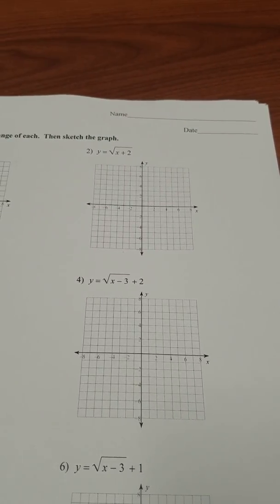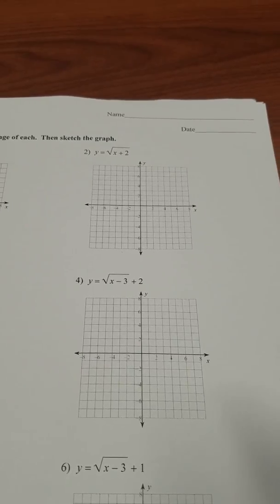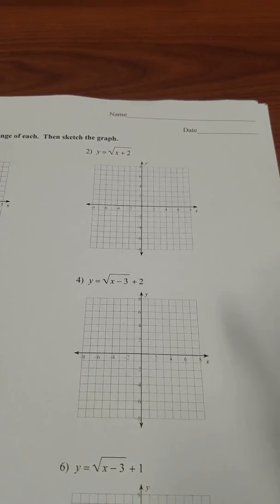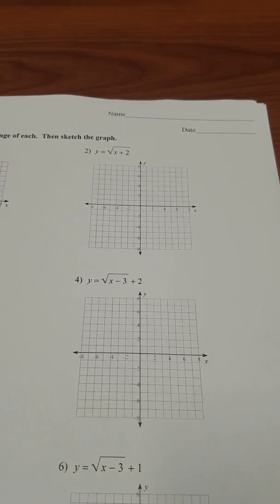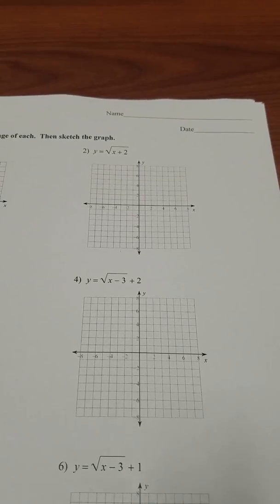All right, this video is going to be on graphing radical equations. Pretty simplistic, pretty straightforward. You can take notes on your own sheet of paper for this. You don't necessarily need a notes page. So we're going to start off on number 4.